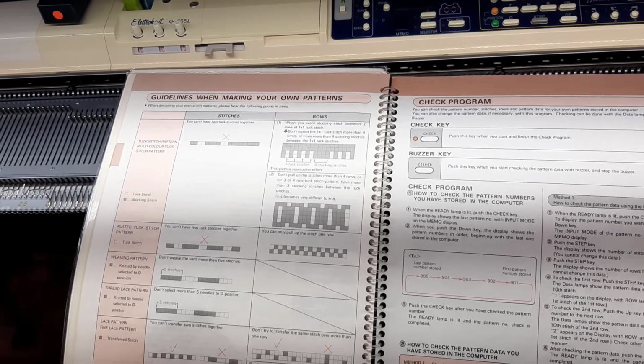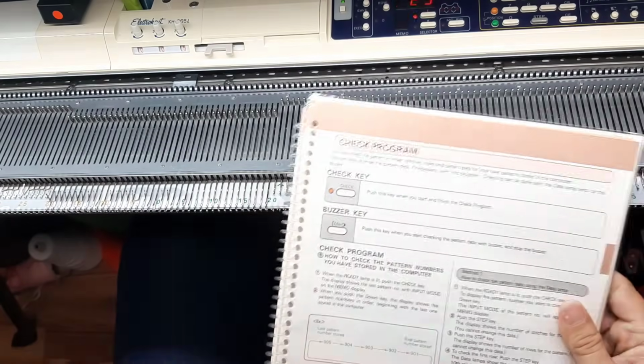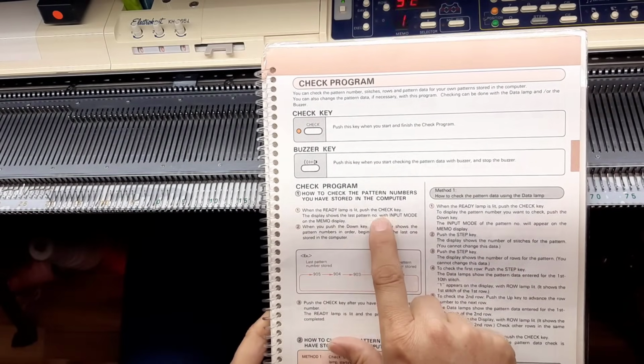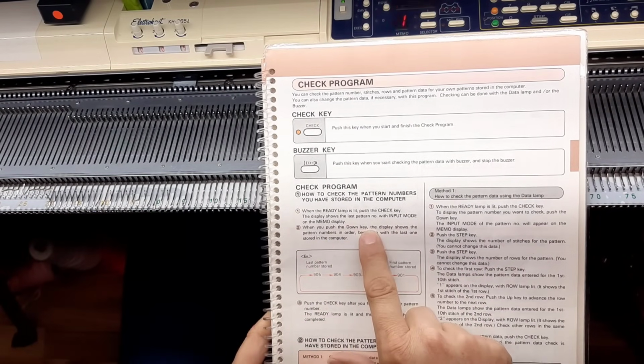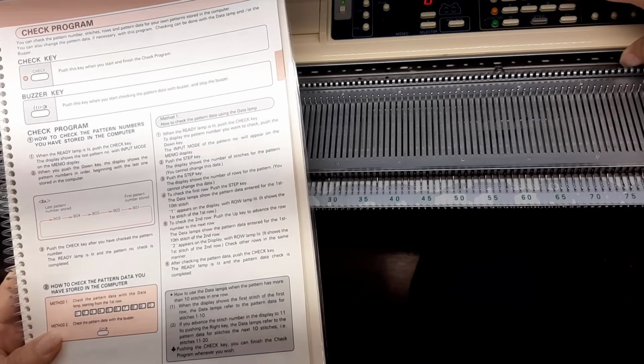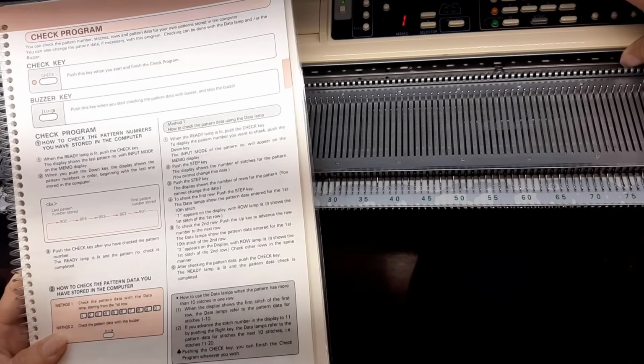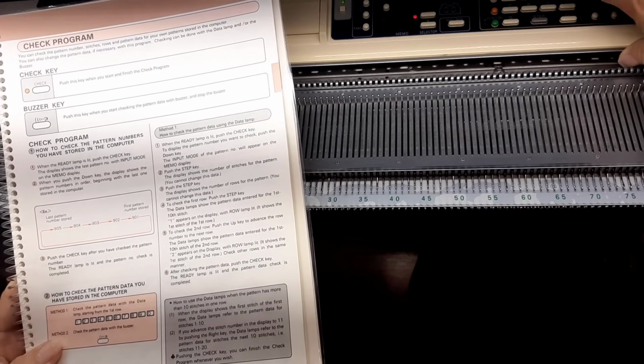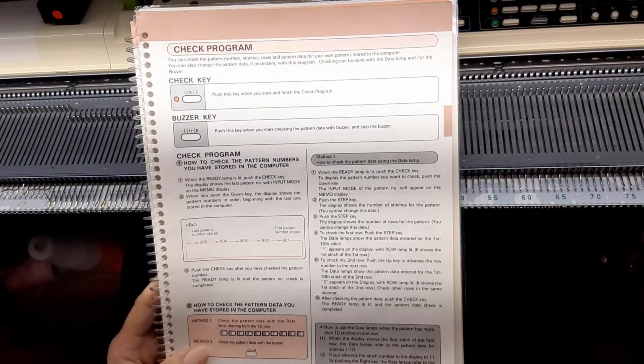When the ready lamp is lit, press the check. When you push the down key, the display shows the pattern numbers in order. Where's my down key? Oh, here we go. Okay.